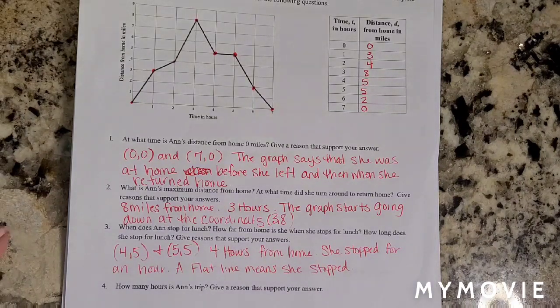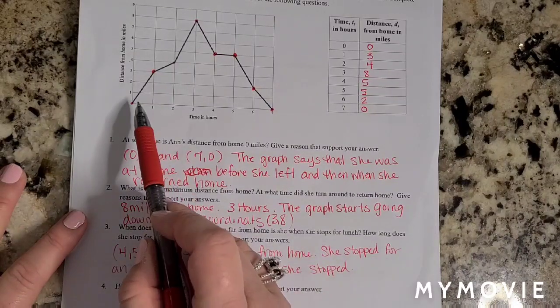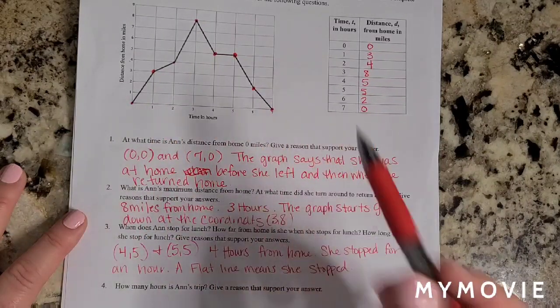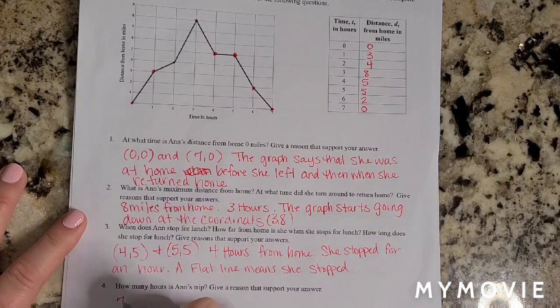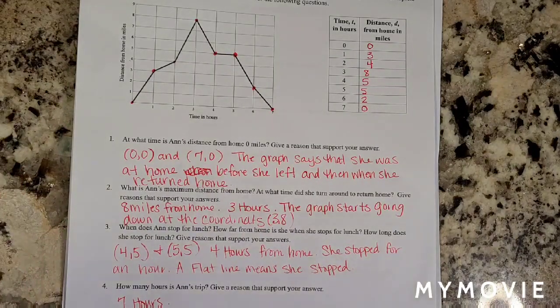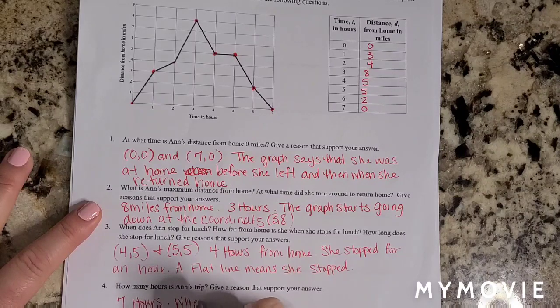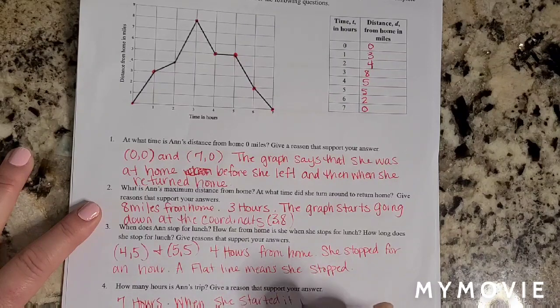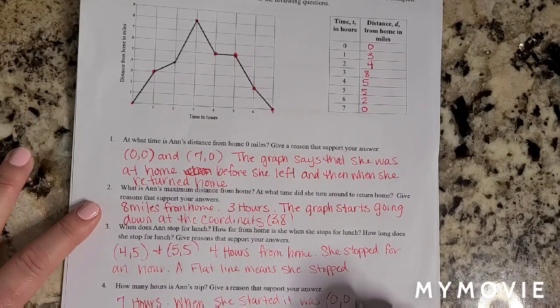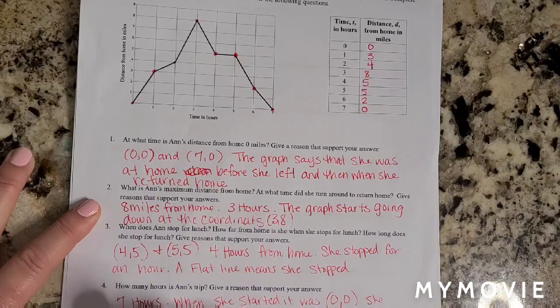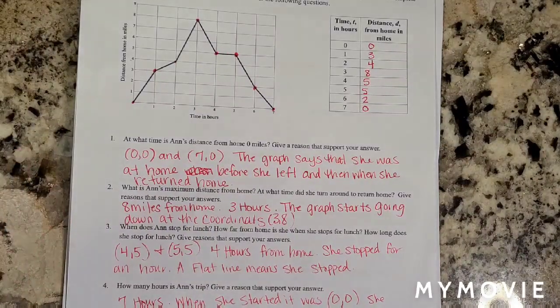How many hours was Anne's trip? Well, she left at 0 hours and she returned in 7 hours. So she was gone for 7 hours. It says give a reason to support your answer. Okay, well, when she started, it was 0 hours and 0 distance, and she ended on 7 hours and 0 distance. So she was gone for 7 hours.